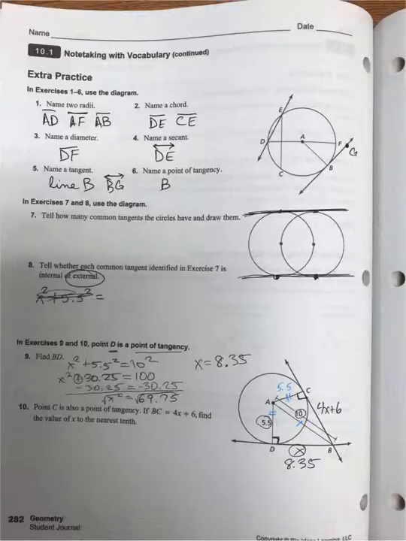Except you're not allowed to use that, right? And so you have to go way back and you say, wait a minute, this is a right triangle. I have the hypotenuse and the leg. The Hypotenuse-Leg theorem says that these two triangles are congruent to each other. Therefore, 4x plus 6 must be equal to 8.35.